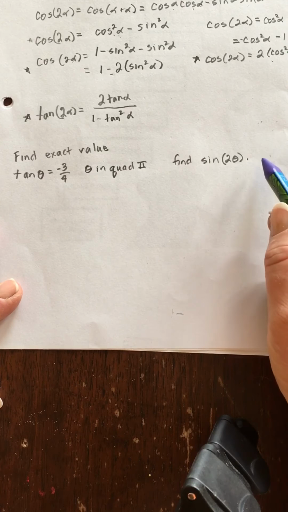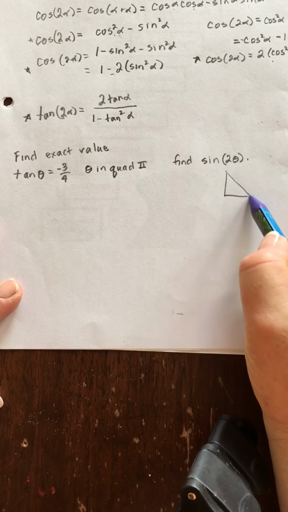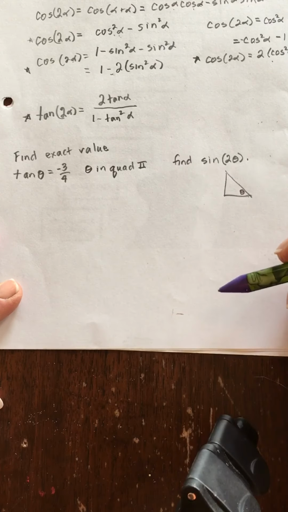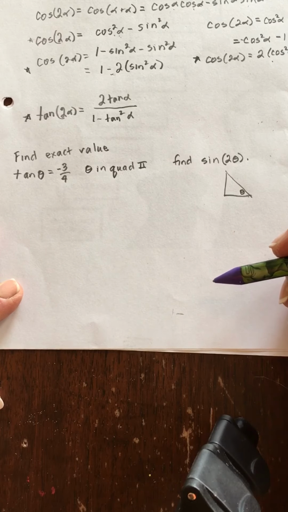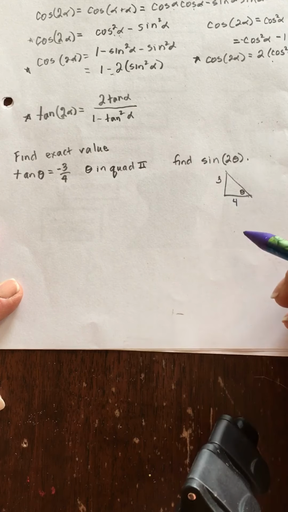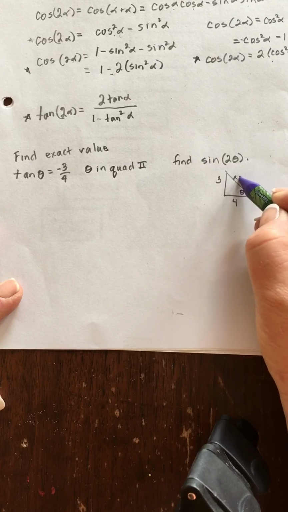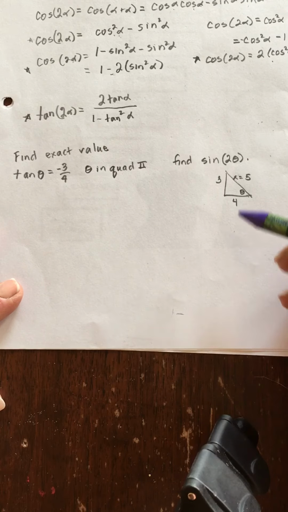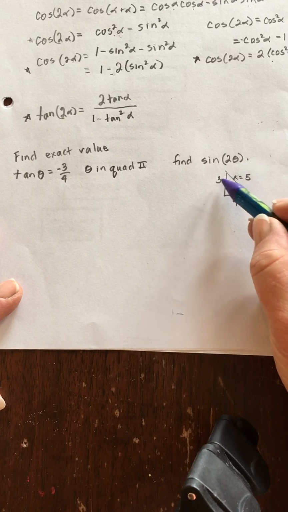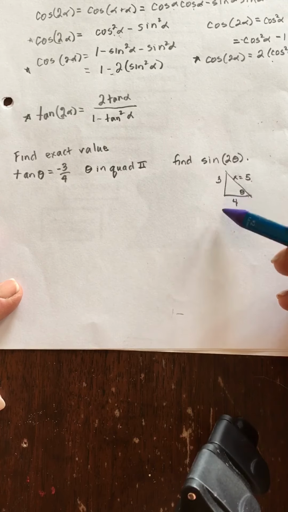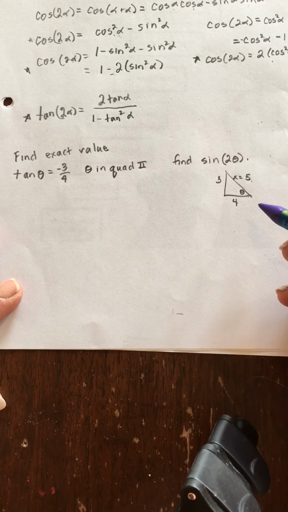So I'm going to go ahead and go over here and do a little triangle. If this is theta, I know that tangent of theta is the opposite over adjacent. So that's going to be 3, and this is going to be 4. Now, if you remember your Pythagorean triples, that means this side is 5, because 3, 4, 5 is a Pythagorean triple. If you don't remember that, you just take 4 squared plus 3 squared equals x squared, and then solve for x, and that would give you 5.